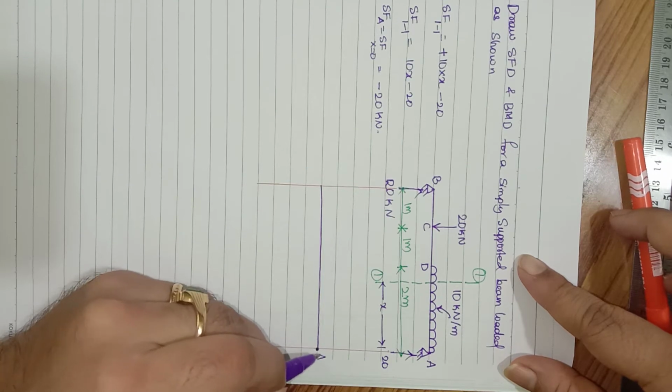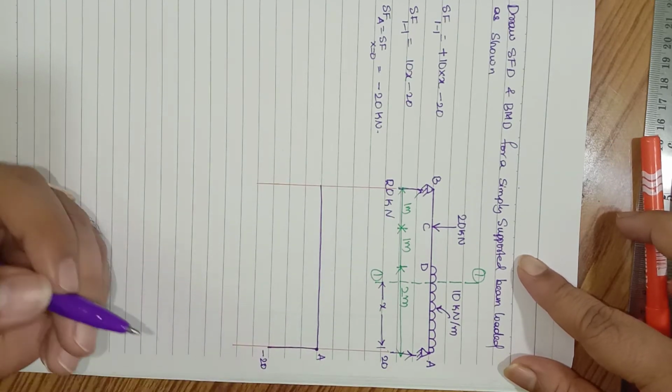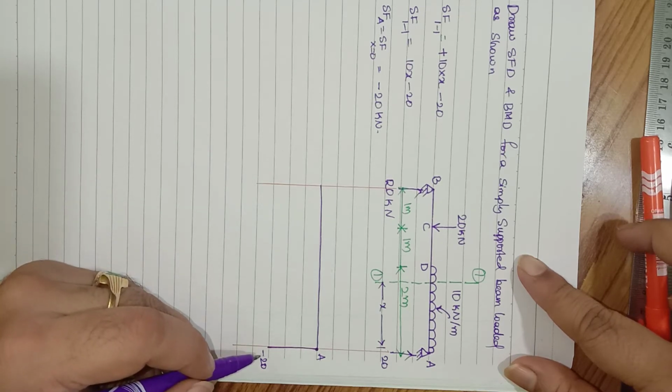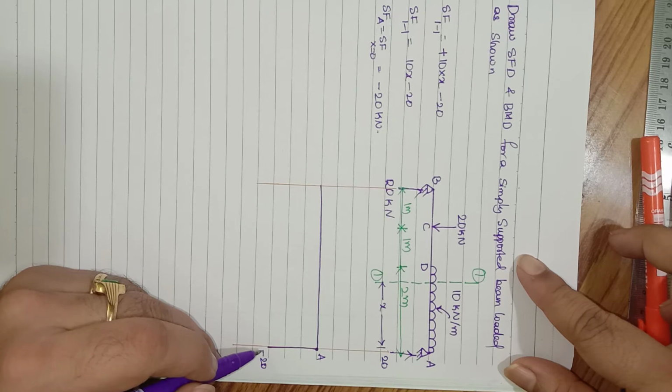Now exactly at point A, I got the shear force, that is minus 20. I'm marking minus 20 over here. For your convenience, I'm marking it as minus, right? Actually, we should not place minus here, as we're dropping it in the downward direction. I mean to say in the downward direction should be taken as negative. Okay, I got this thing as negative.